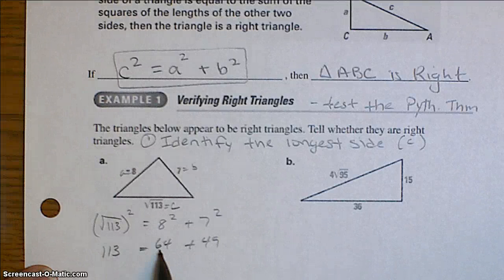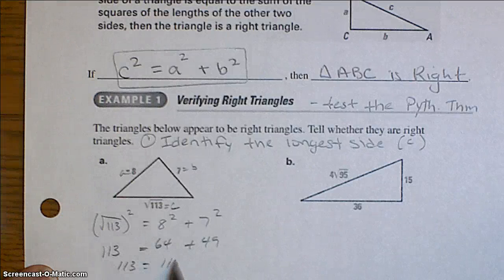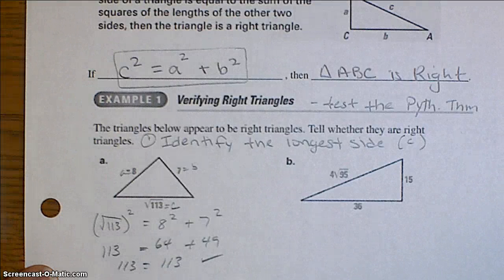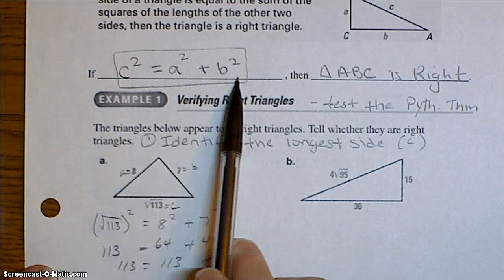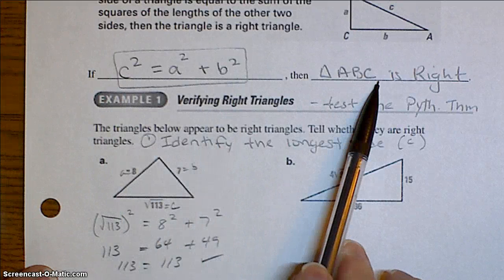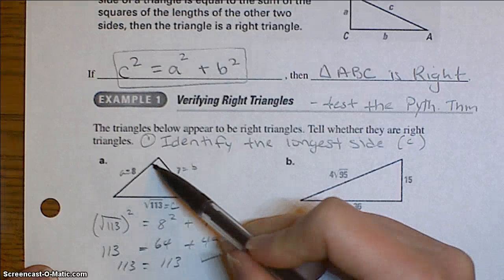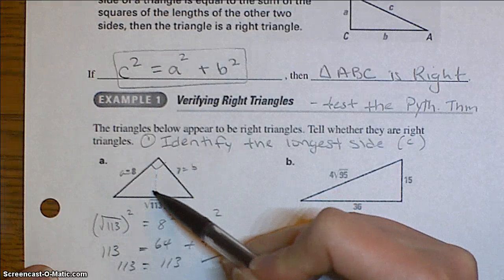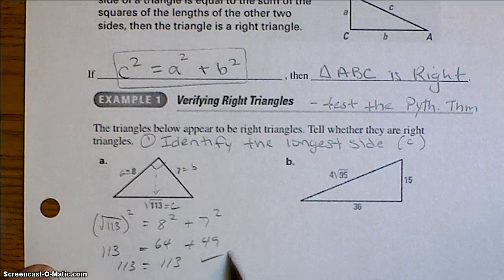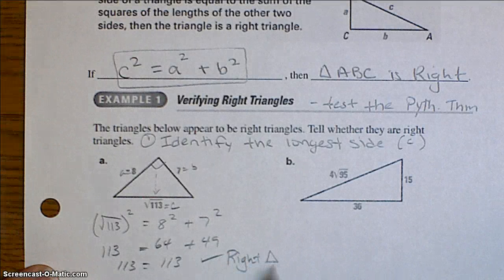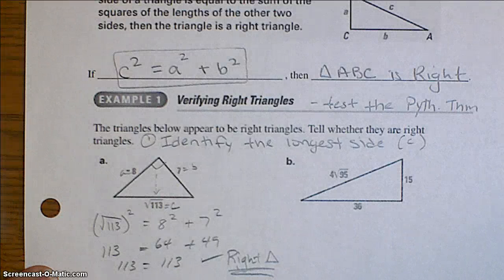So now you just want to see, if I add these together, is it 113? Yes, it is. So it checks out. So if this is true, then the triangle is right. And I know the right angle would have to be here because it's got to be across from the longest side. Okay? So your conclusion is this is a right triangle.